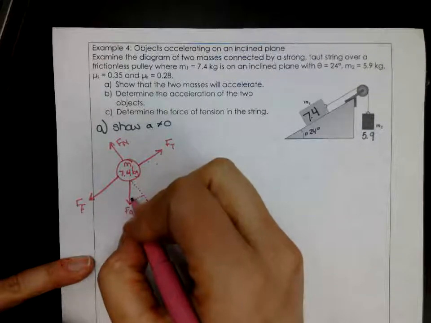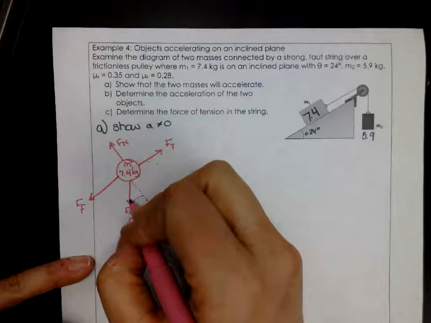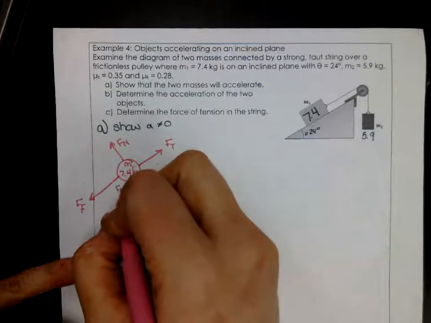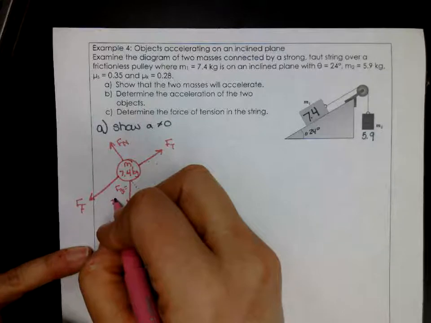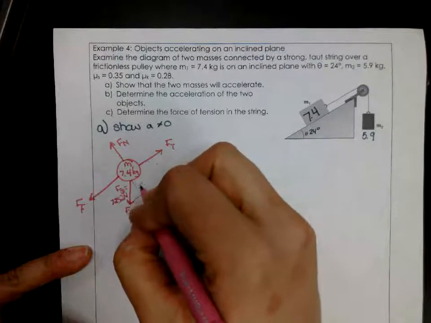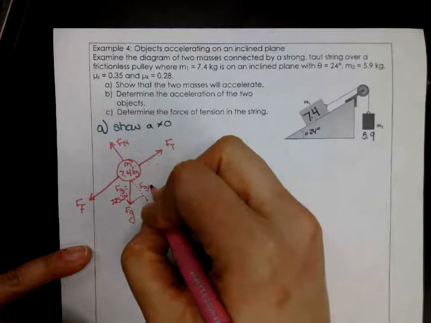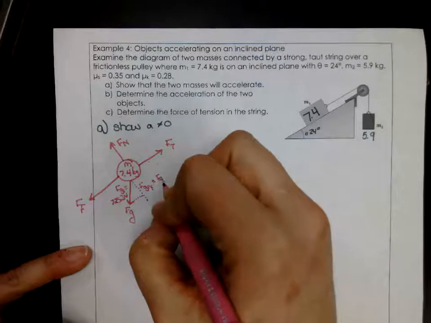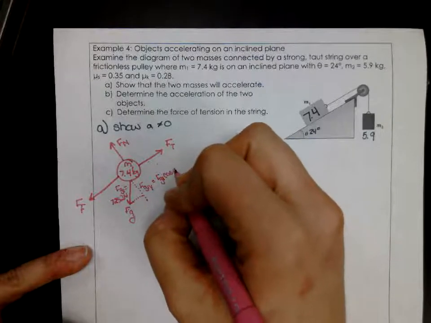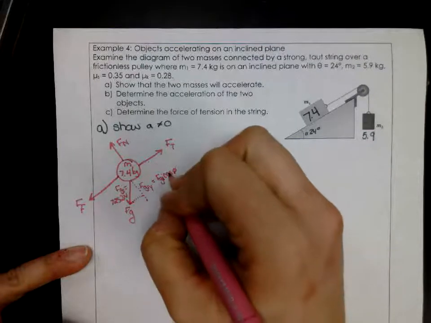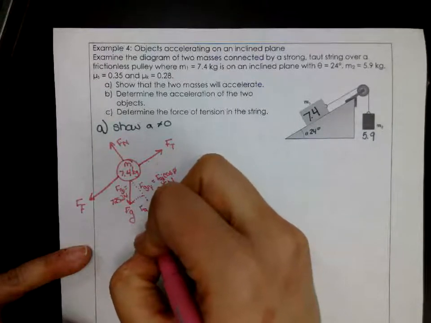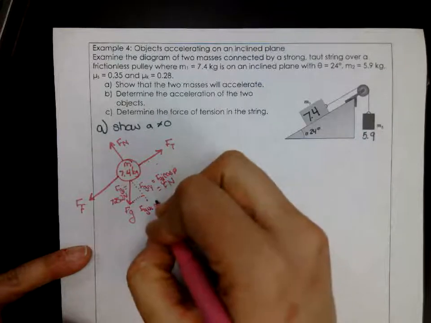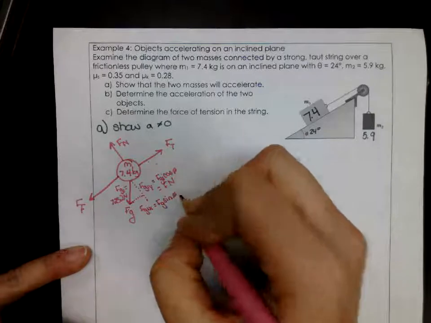So I can say the force of gravity 1 is equal to mass times gravity. So it's equal to 72.52 newtons. The force of G1y is equal to the force of G1 cosine of theta. That's also equal to the normal force. And the force of G1x is equal to the force of G sine of theta.